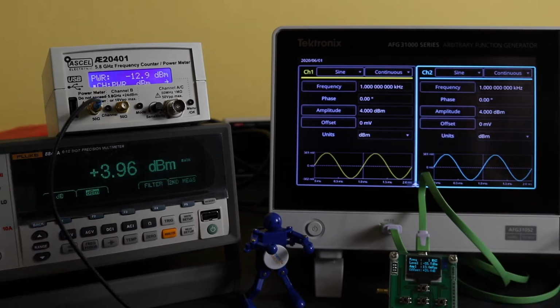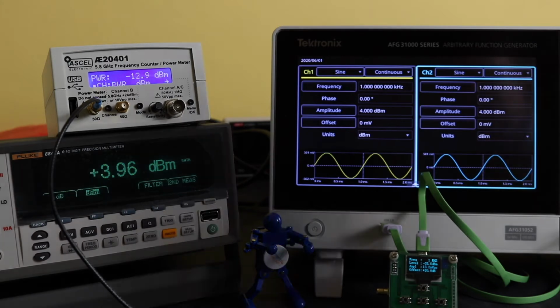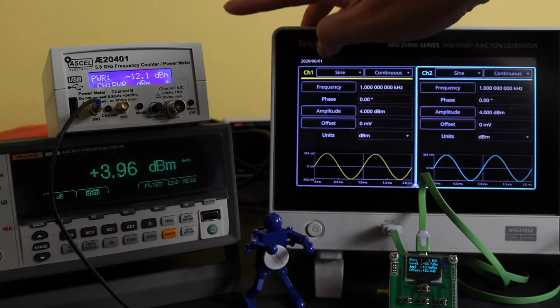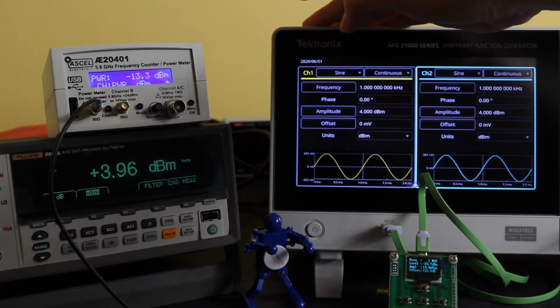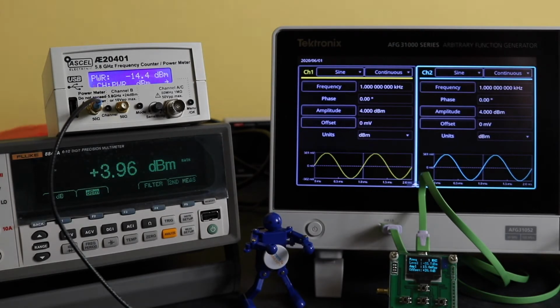This is the AE20401 up here, and this should go from DC up to 500 megahertz. Now I have a bit of an issue calibrating this. I can calibrate it down at the bottom end because this will go up to 50 megahertz, but this requires calibration frequencies beyond that, which I haven't been able to perform. So it's not a fully calibrated unit, but I would expect it to operate down at the lower frequencies correctly.